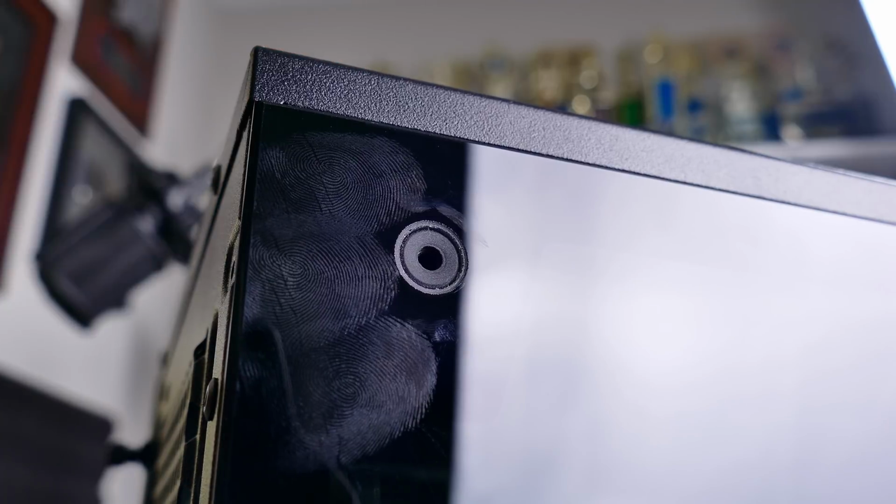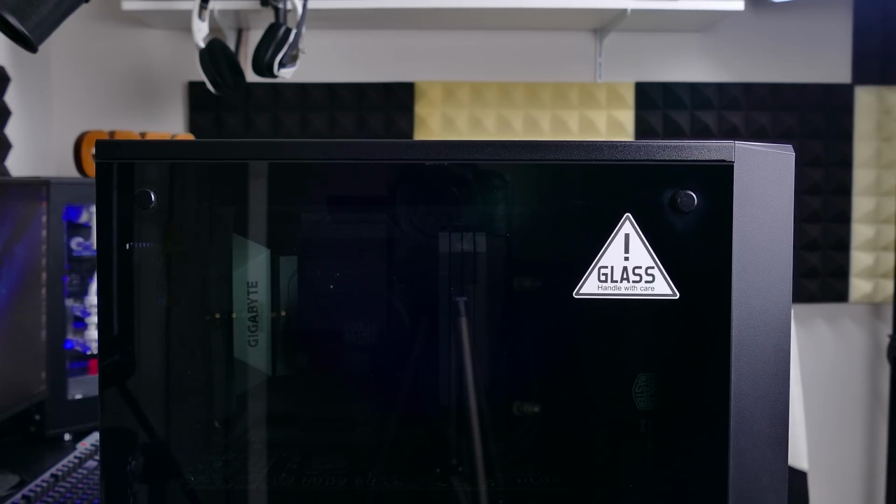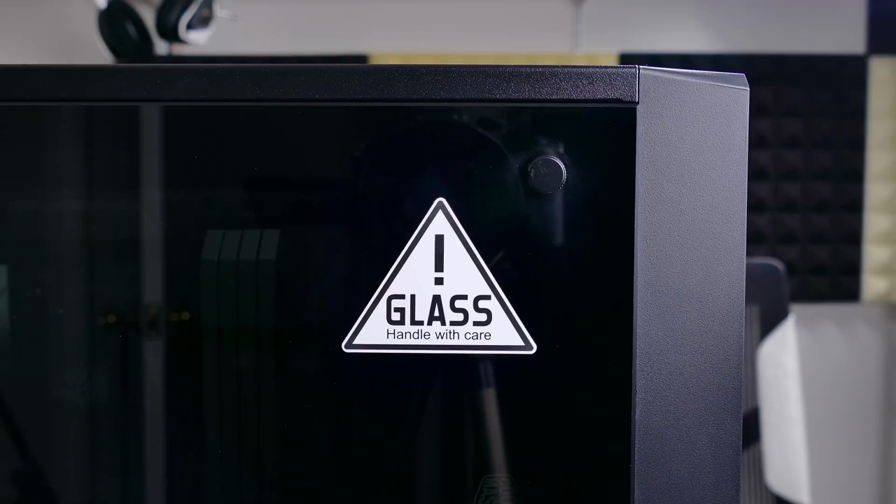I think that NZXT's S340 Elite, their white version, I don't know if the black version is the same, I think it is, that tint is the best tint in my opinion. Just very slight, but you can see everything inside regardless of whether you've got things lit up in here or not. That's the way a tempered glass panel should be. This here with the extra tint, it's just, I don't know, it feels kind of cheap.